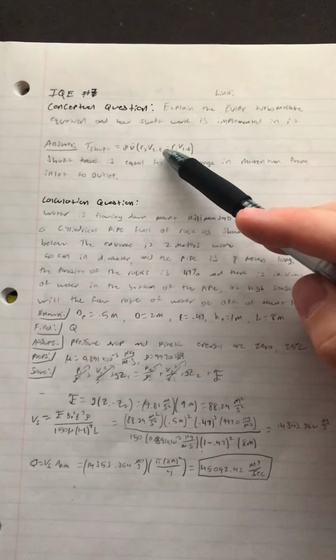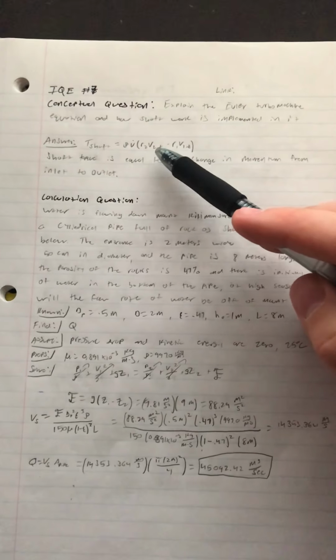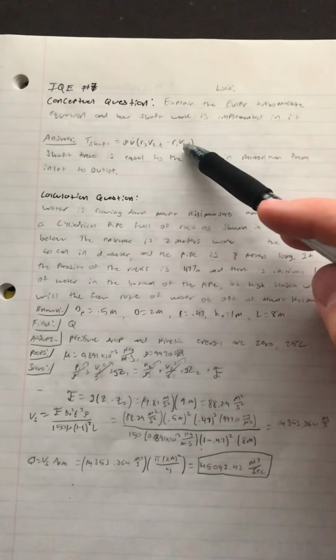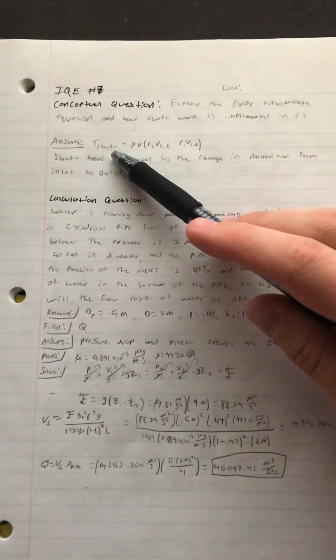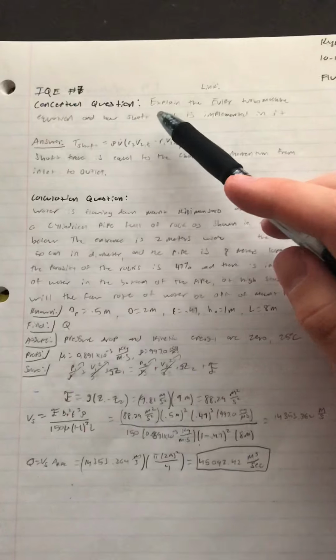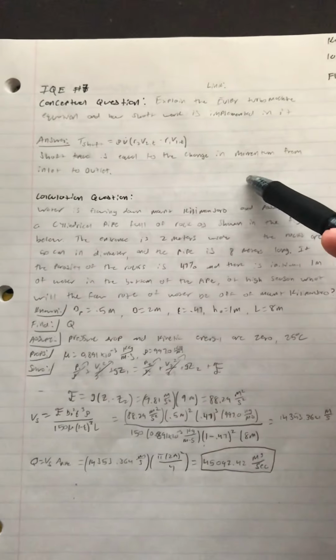So when you do this for any sort of machine at a radius, you subtract the radius times the velocity of the second minus the radius times the velocity of the first, and then multiply it by the density and the volumetric flow rate, and that in turn will give you the shaft work. And how shaft work is implemented is shaft torque is equal to the change in momentum from inlet to outlet.